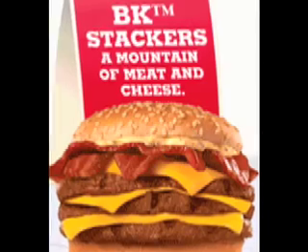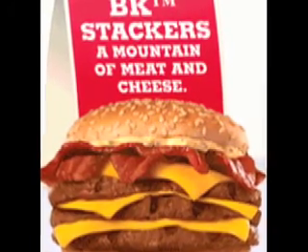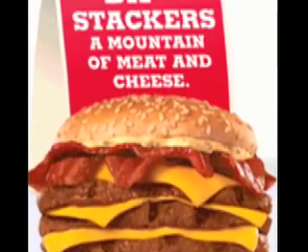Kind of like when I drive home from school and I go too slow past Burger King and I can't resist a triple stacker with cheese.